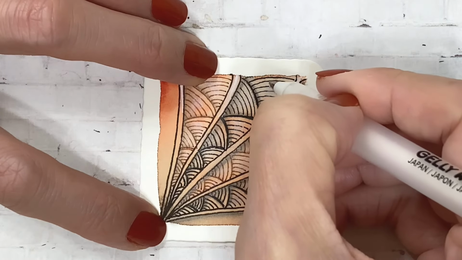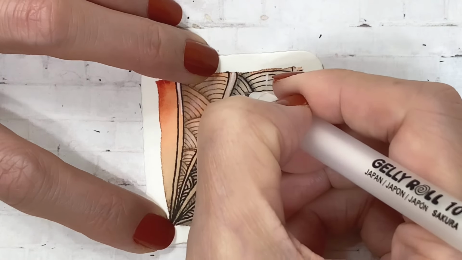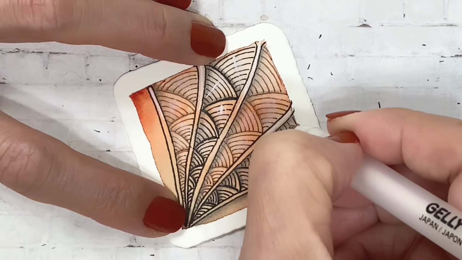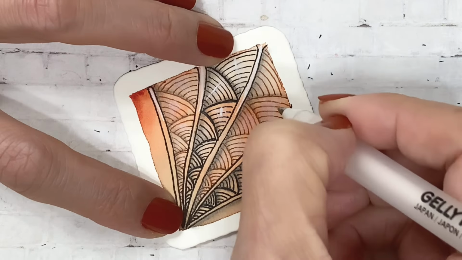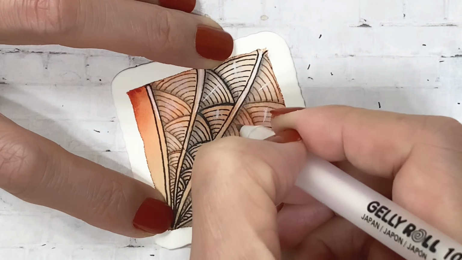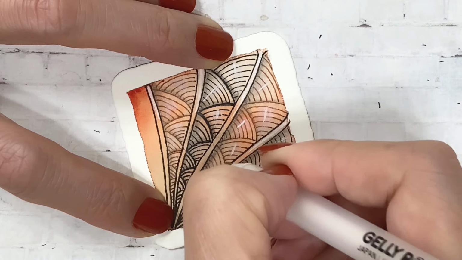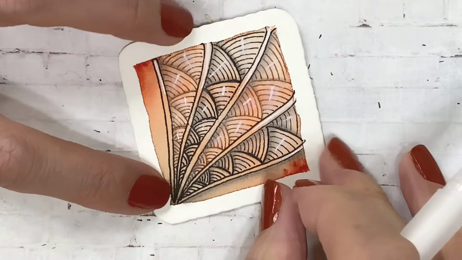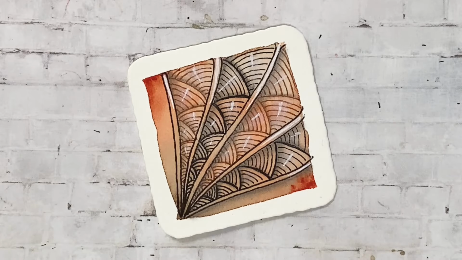And I'm gonna do just a little highlight with my pen. Maybe just on bigger ones. There you go. Here's my Shattuck.